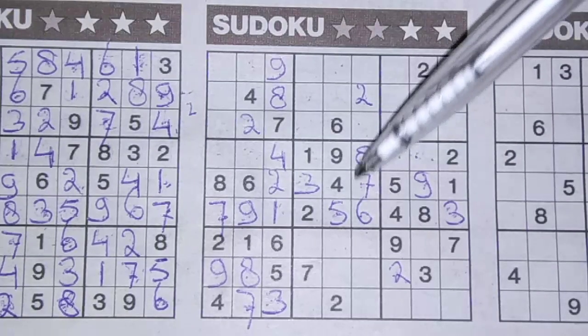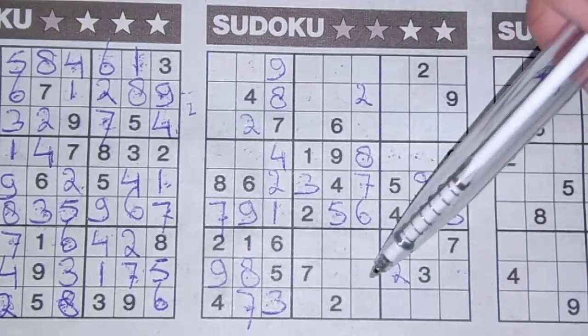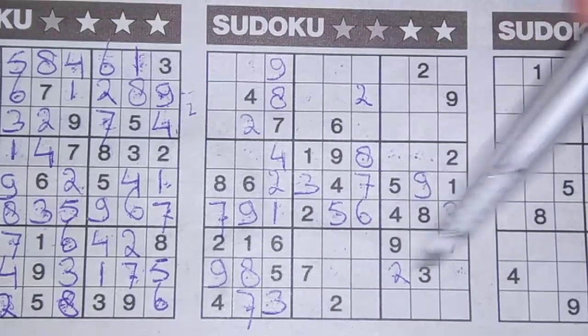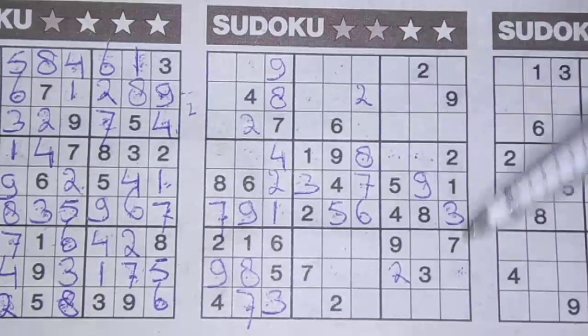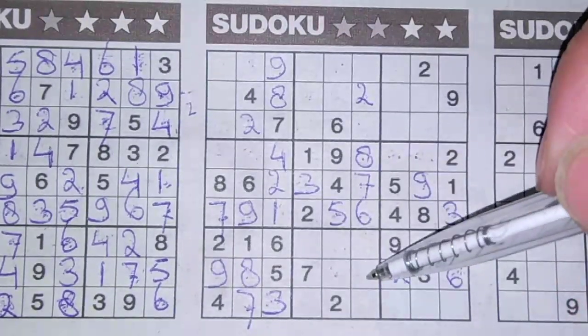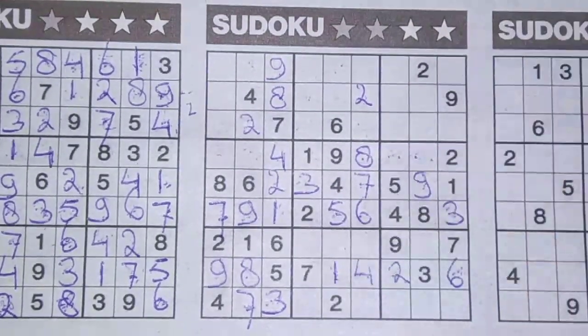And yes, these 3 numbers in this row, the missing numbers are the 1, the 4, and the 6. And look, we have a 6 here, no 6 there. Here also a 6, no 6 there. Only place for the 6 should be there. The 1 and the 4 are left. We have a 4 here, no 4 there. 4 should be here, and the 1 goes there.